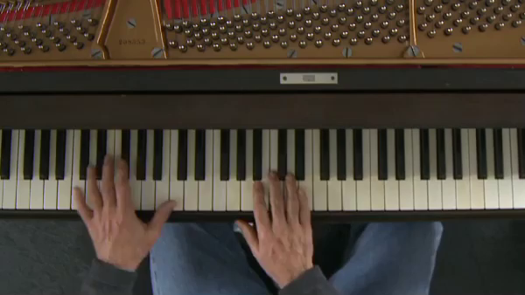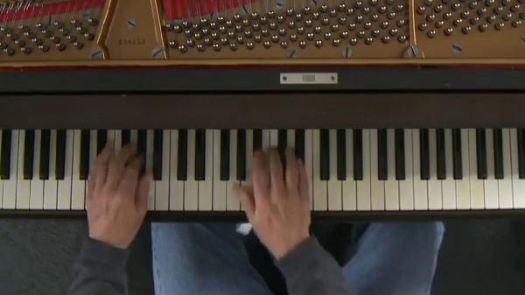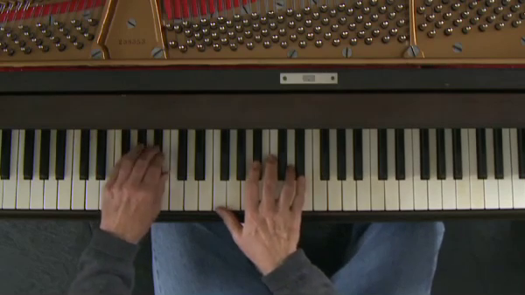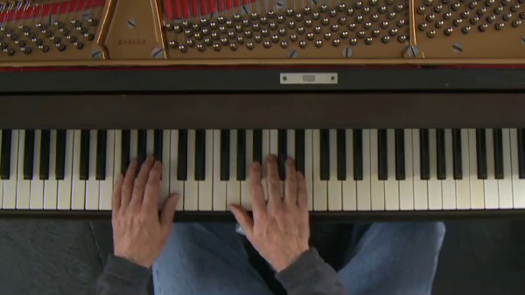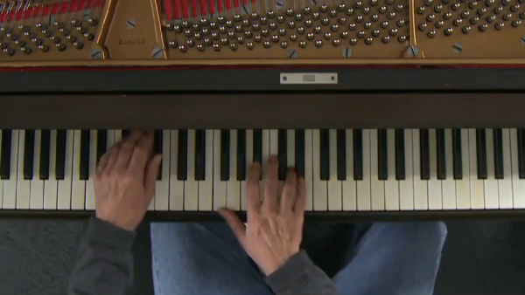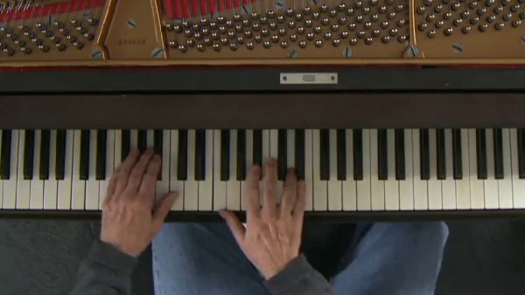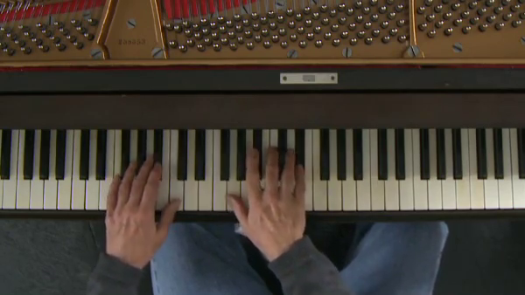Now, before I go any further, you're thinking, what in the world does this have to do with me and the music I write? Listen. I just played 1, flat 7, flat 6, back to flat 7, back to 1.